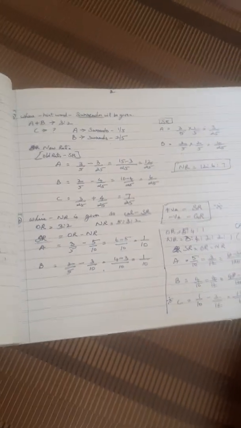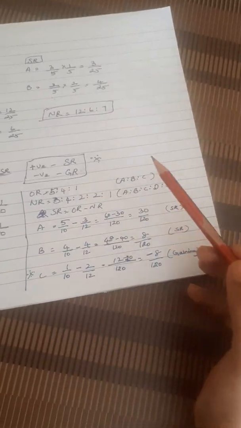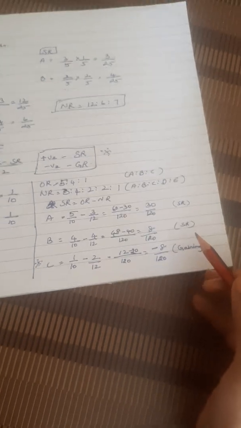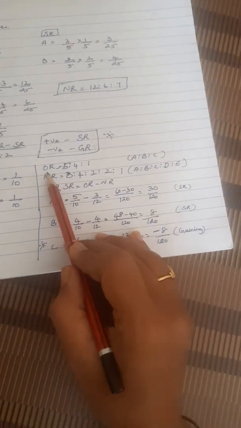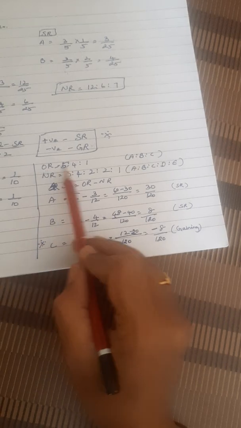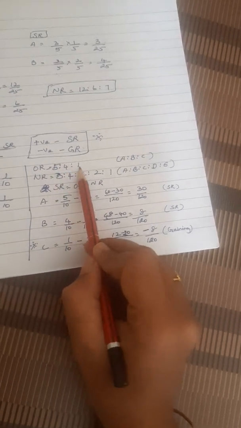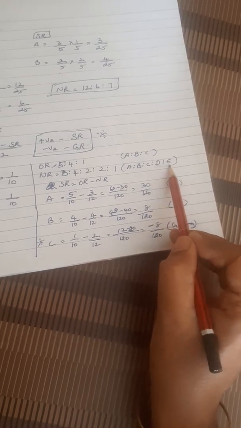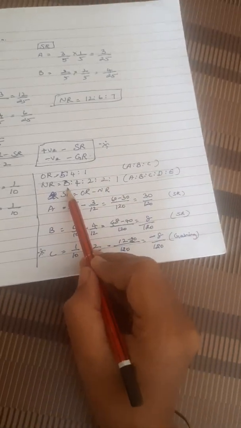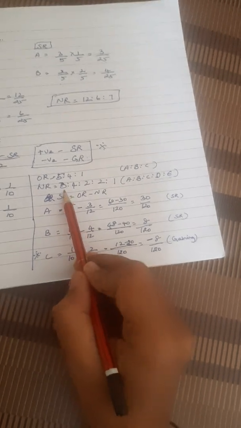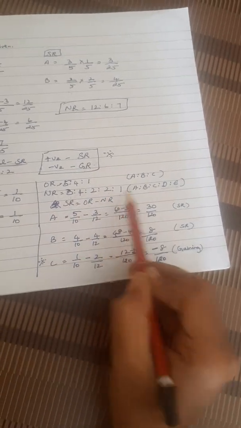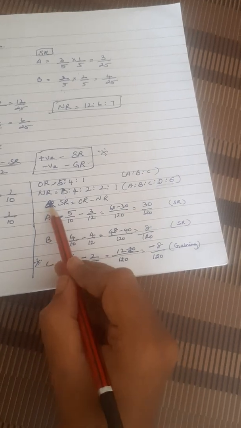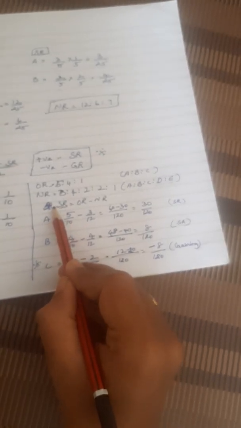Sometimes, very rarely, the sum might be complicated, where any of the partners might gain because of the new person coming in. For example, there are 3 partners A, B, C sharing 5:4:1. Now 2 partners are admitted, D and E, and they would have given you the new ratio 3:4:2:2:1. So now we will find out the sacrificing ratio.